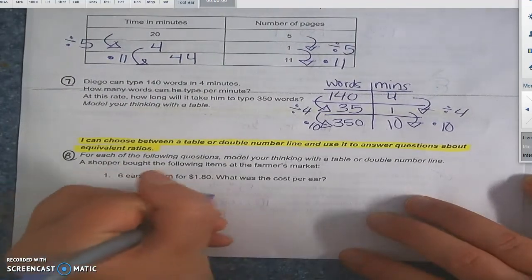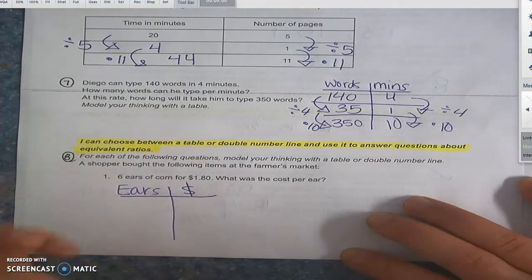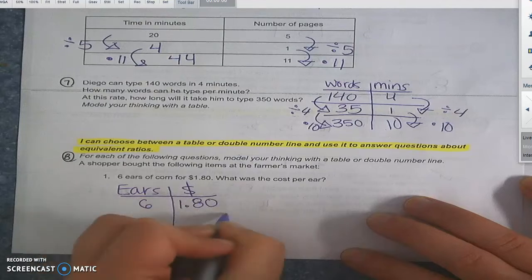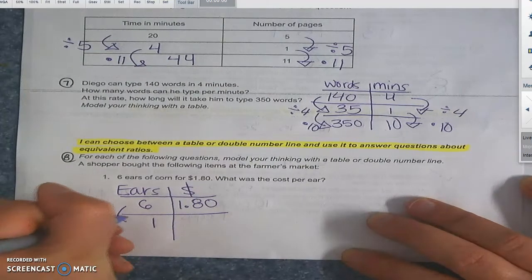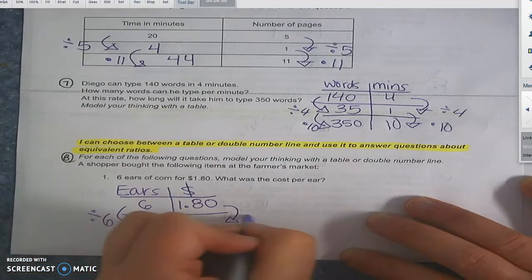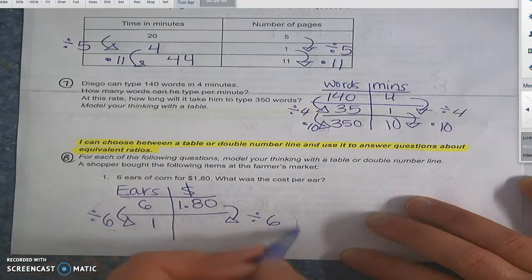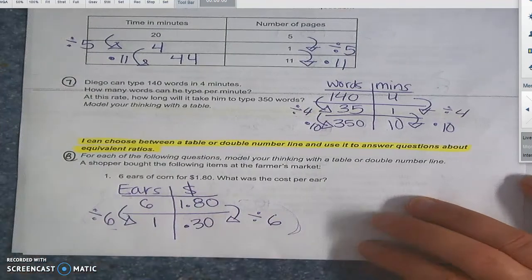We could make a double number line. I prefer a table, so I'm going to make a table. I have ears and dollars. It's 6 ears and $1.80, and I want to know for 1 ear what's the cost. Well, I need to do 6 divided by 6 to get down to 1. On this side, I need to do $1.80 divided by 6. Whatever I do to this side, I have to do the same thing over here. And that gives me 0.30, so 30 cents per ear.